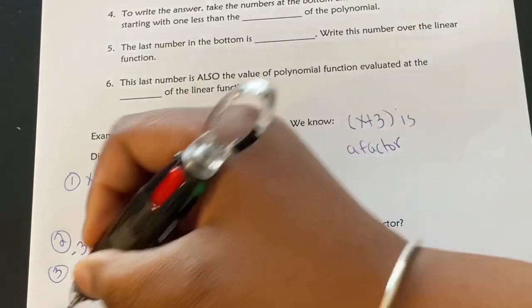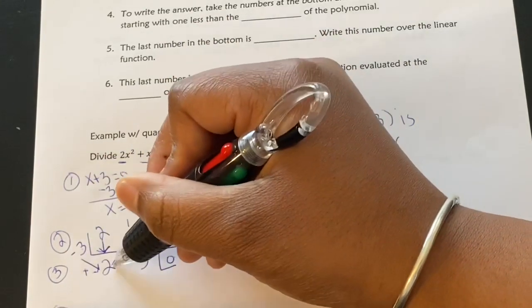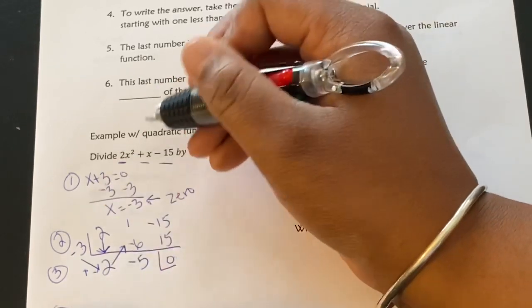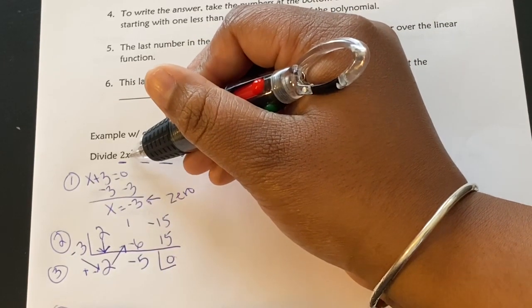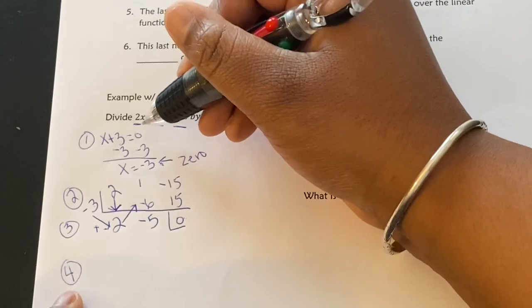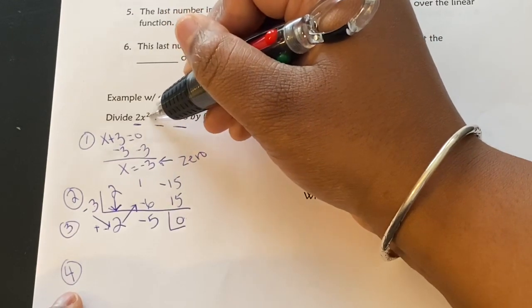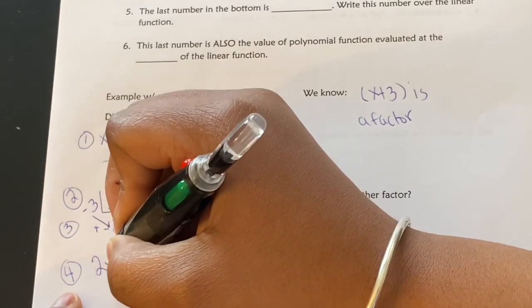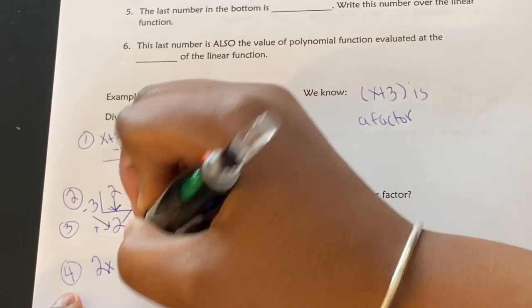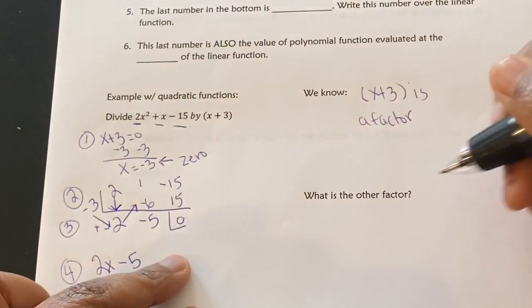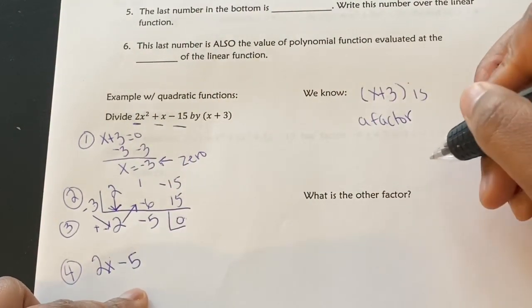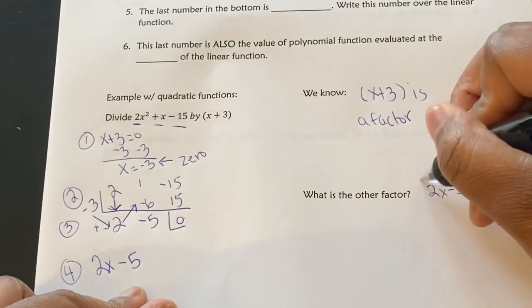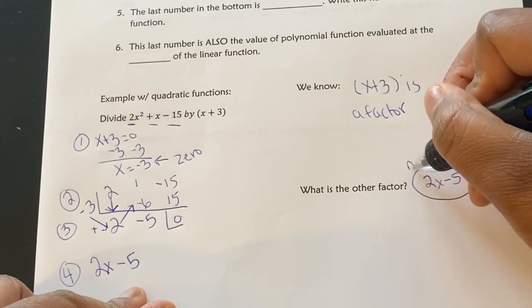So step 4, we're going to write out our answer using these new coefficients. We have to write it as a degree lower than the original. So this had a degree of 2. Our new answer has to have a degree of 1. So it's 2x minus 5. So the answer to what is the other factor is 2x minus 5.